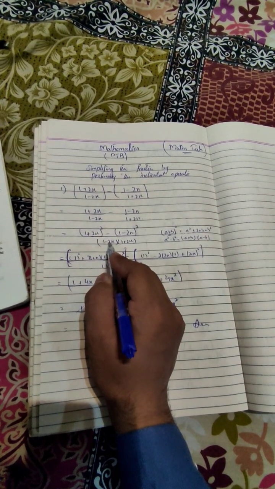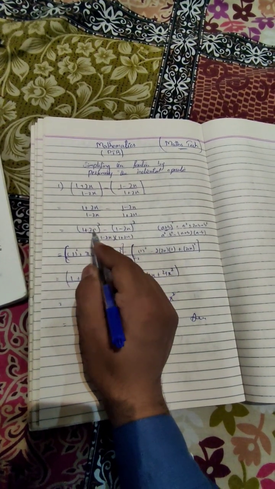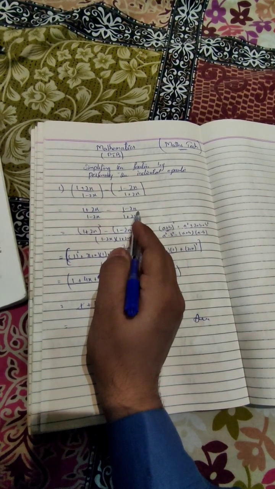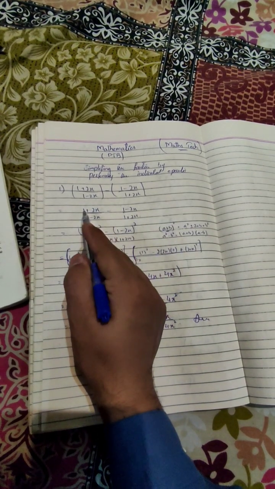And here, if we don't know how to take the LCM of these denominators, I will show you in the next lecture.